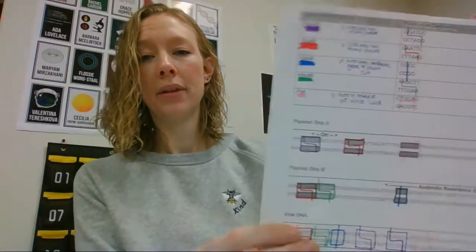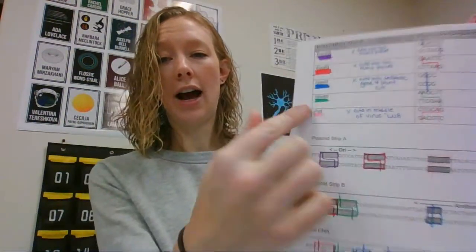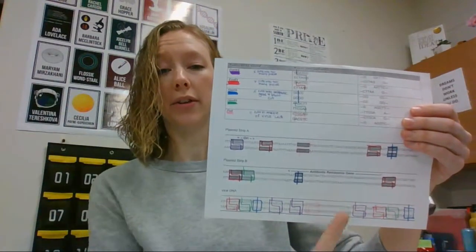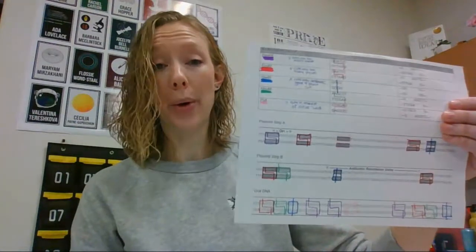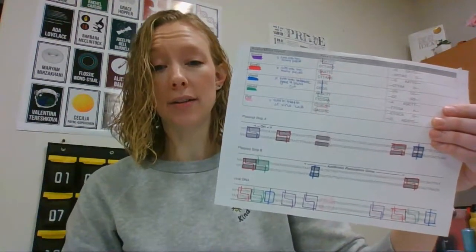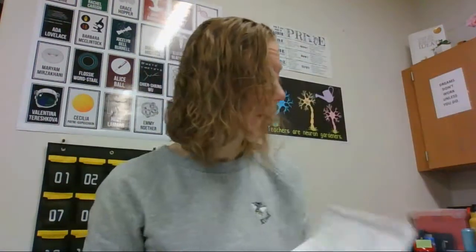So this is a little bit more advanced version, but I did all the different colors and how they cut, and then at the bottom you can see roughly where your sequences are going to be. So there are different colored ones throughout. That piece of it is important because you're going to be literally cutting and pasting this thing together. So that's how you go through and identify restriction sites, which brings us to choosing the right enzyme.